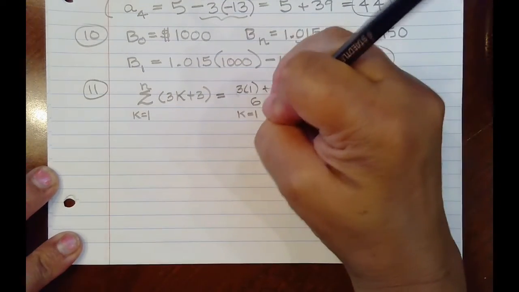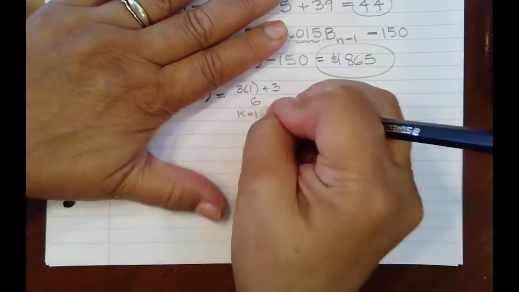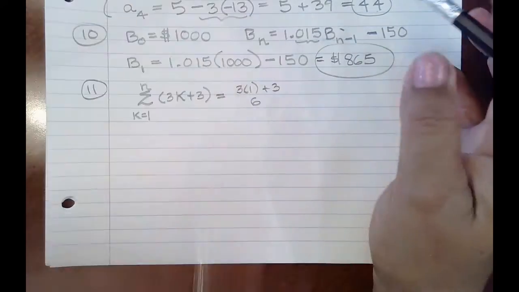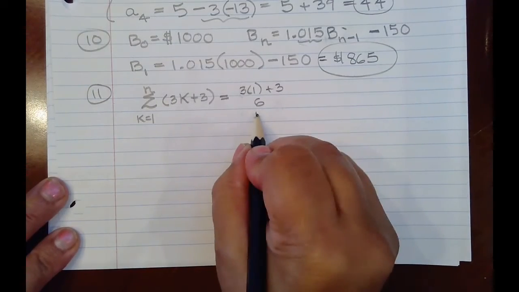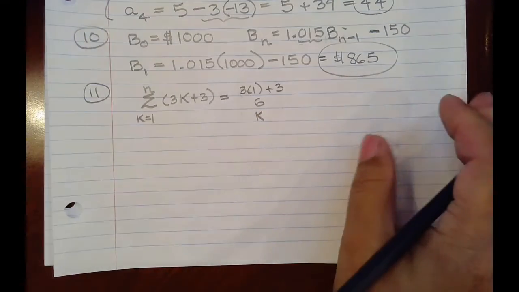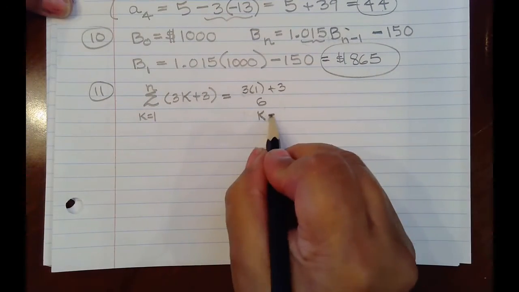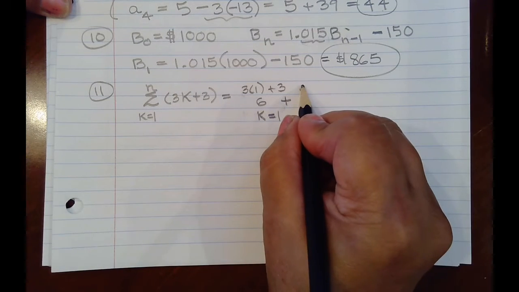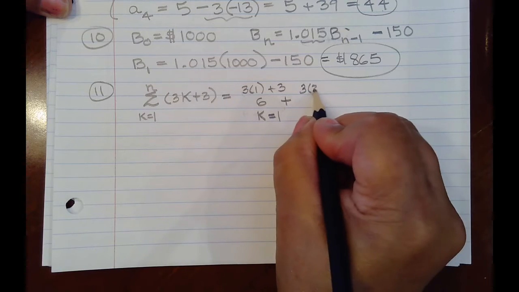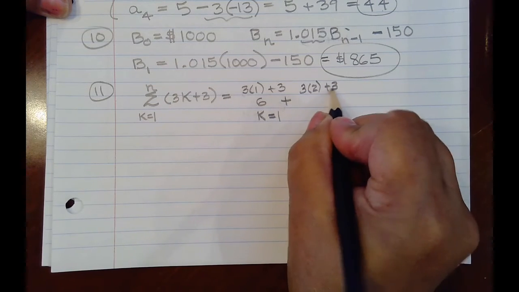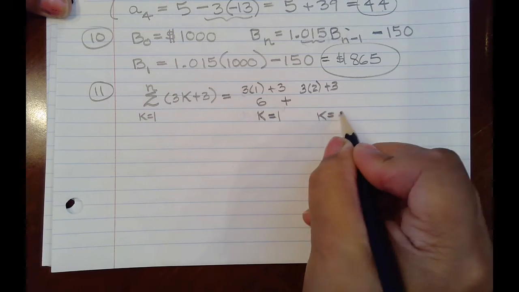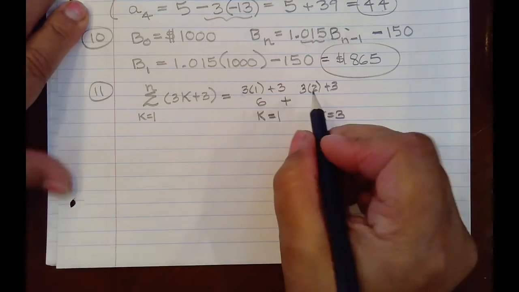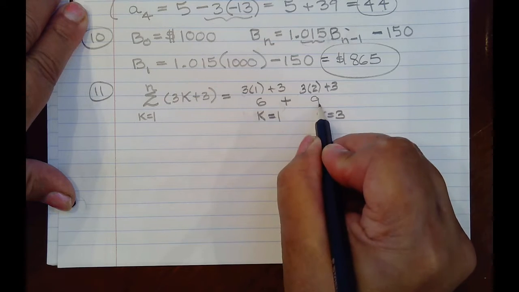Instead of putting the commas, I'll put the plus signs, because it is a sum, meaning that you're expressing it with plus signs in between the terms. So this was when I let k equal 1. Moving to the next one, it would be 3 times 2 plus 3, which means I'm allowing my k value to be equal to 2. So this would be 6 plus 3, or 9.